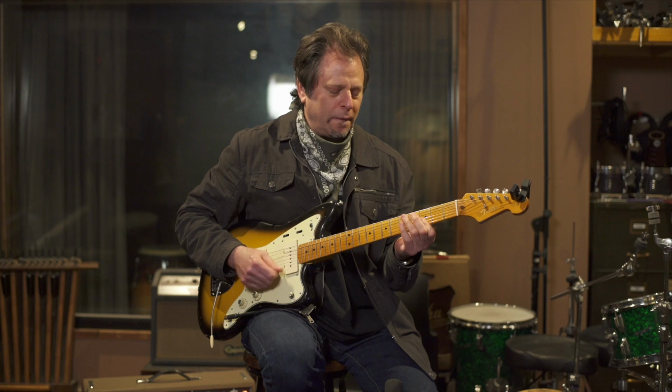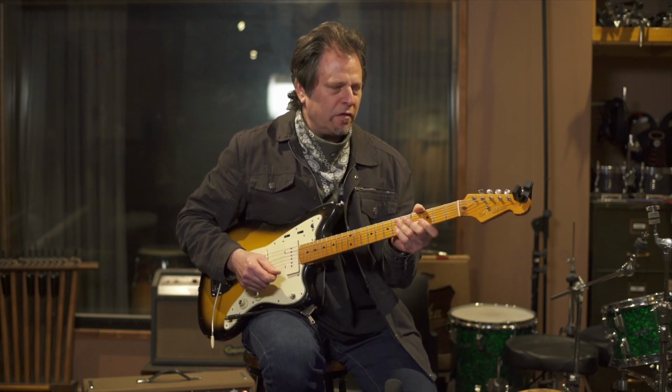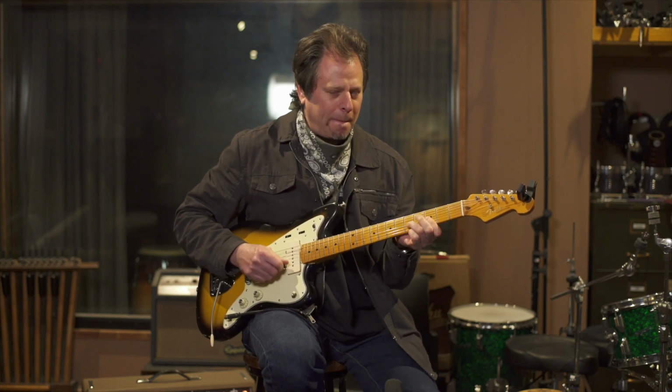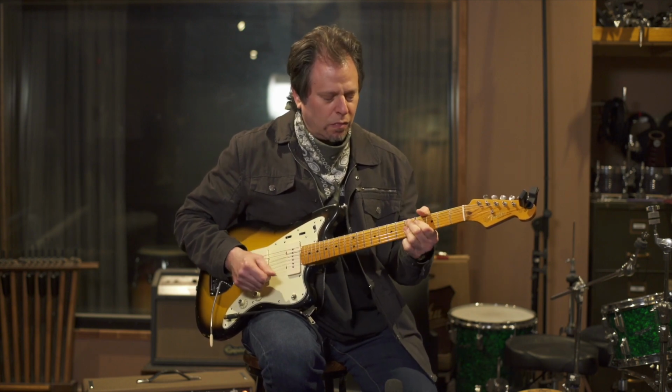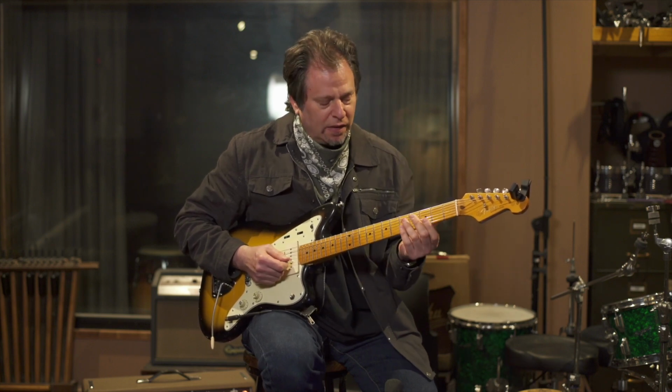And back to the 1. For the 5, something like that. When it goes to the 5, there's no exact way to play it, but it's just kind of a melody that sounds like.